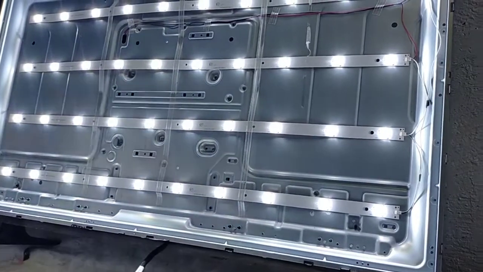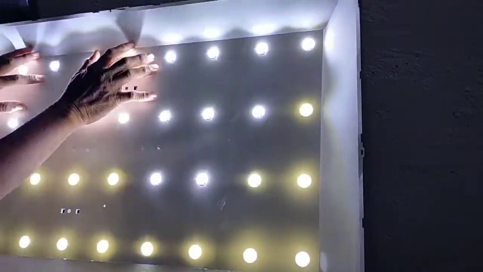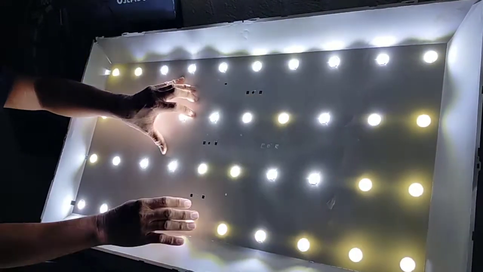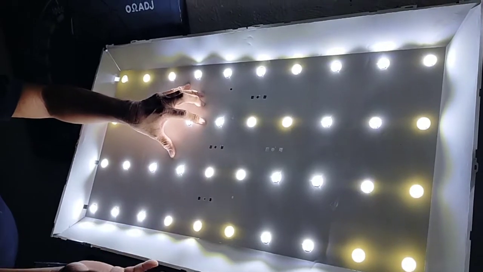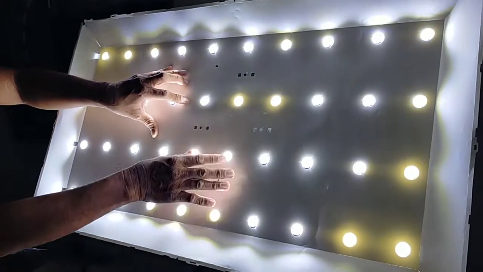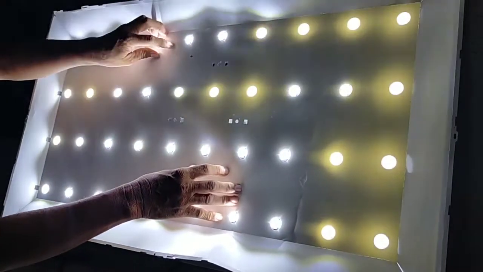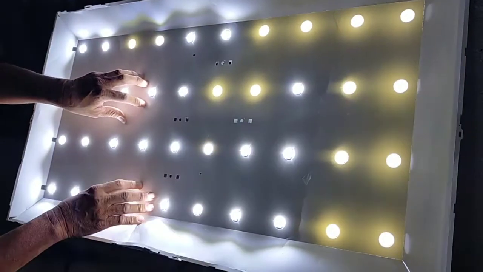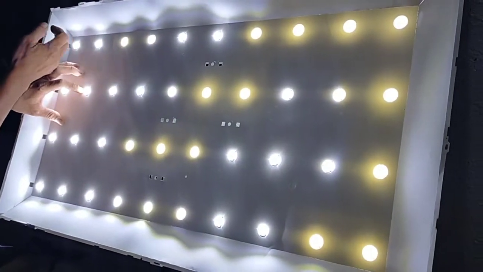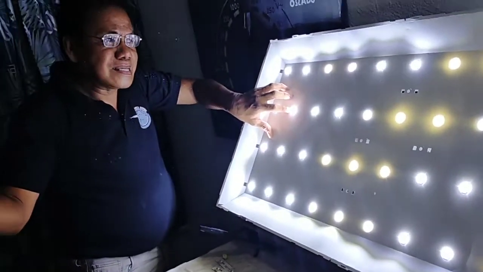So, to increase the light, it is used with a reflector. The reflector sheet is placed on top of this series or strips of light emitting diodes. It goes like this. Meaning to say that the light emitted by this light emitting diode will be directed towards the screen.